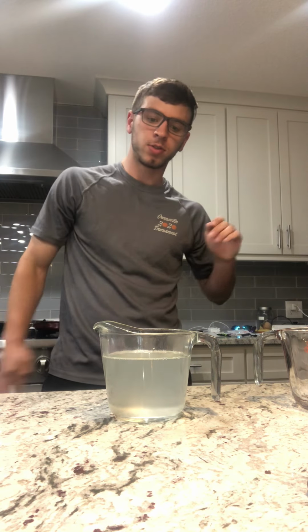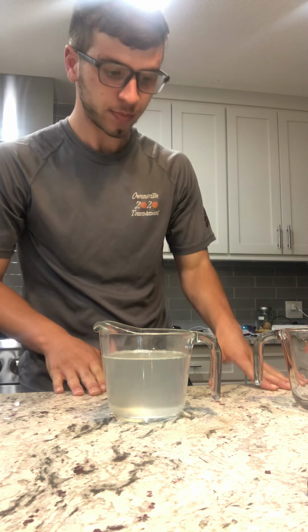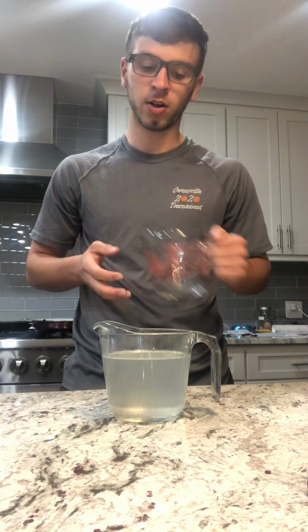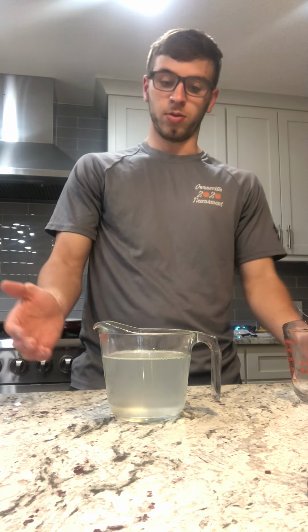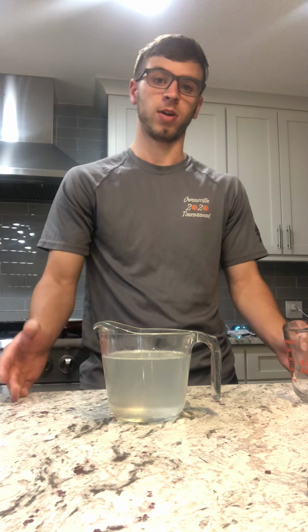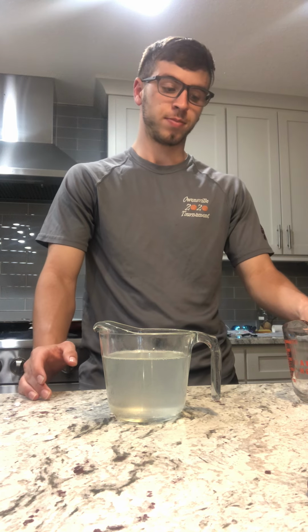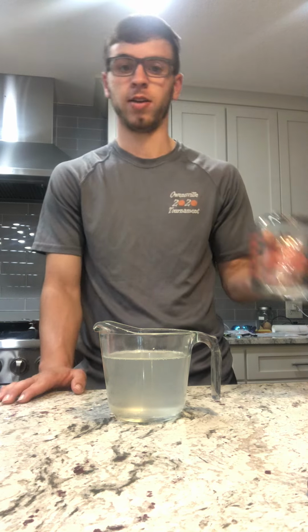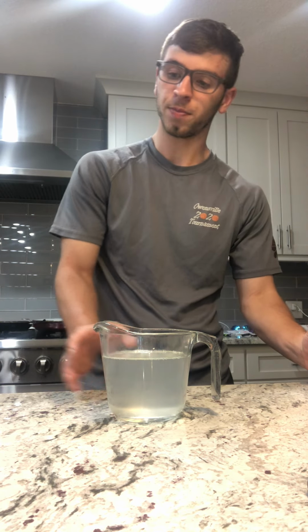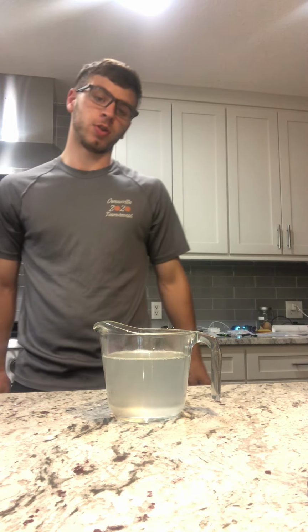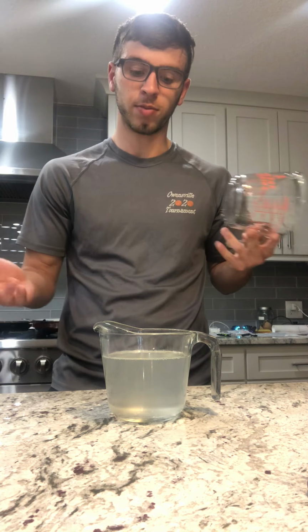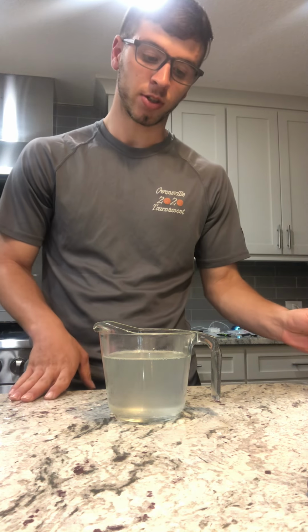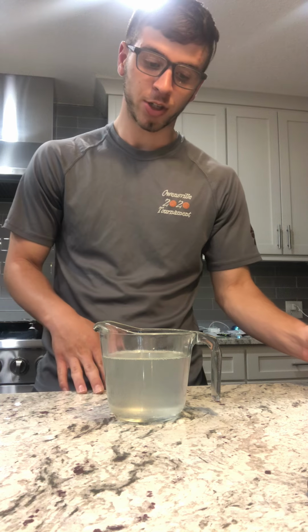Okay guys, so what I've just done is I took a solution of vitamin C and water from this beaker, put it into this beaker with a solution of hydrogen peroxide. Sorry, this was vitamin C and iodine. This one was hydrogen peroxide and water. So I just poured this into one beaker and mixed the two solutions, and now we're just waiting for the reaction.